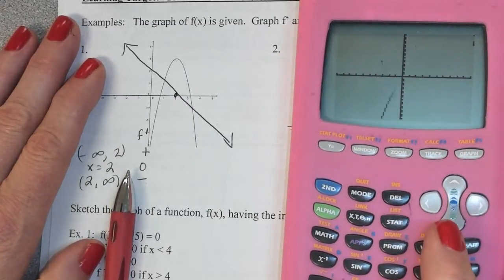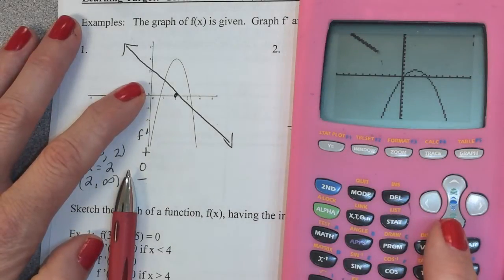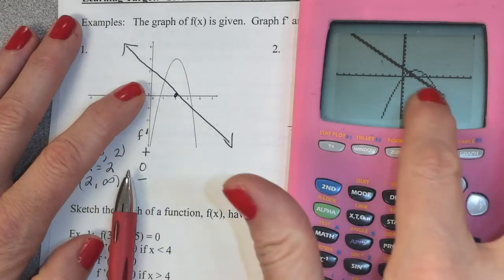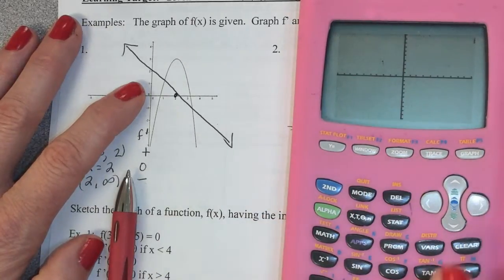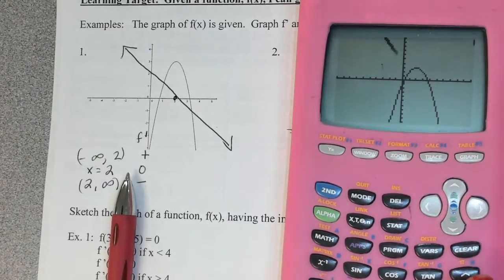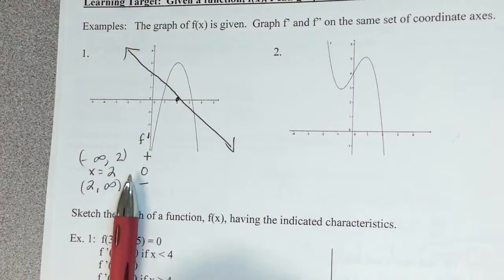So here's what the original function looks like. Looks like that. And then here's what the derivative looks like. Now the reason mine doesn't look like it goes as high is because I didn't do a zoom 6. So here's the function, here's the derivative, so we can check it that way. Okay? If you can figure out how to do that, you're welcome to use that to help you.